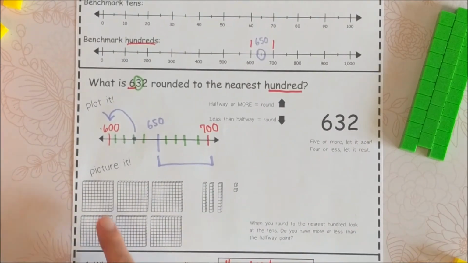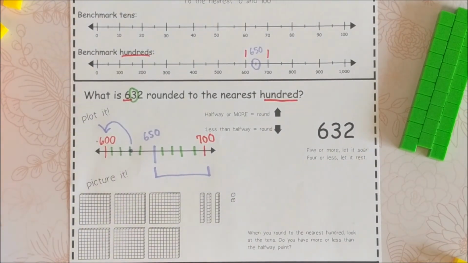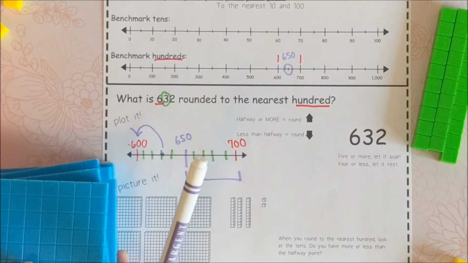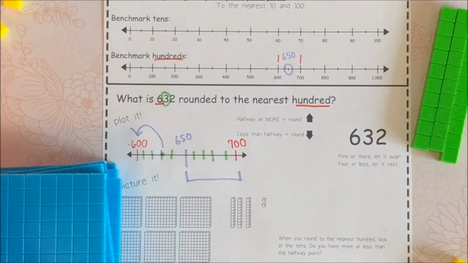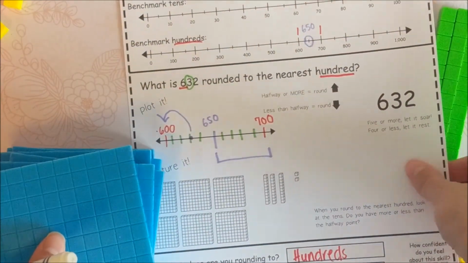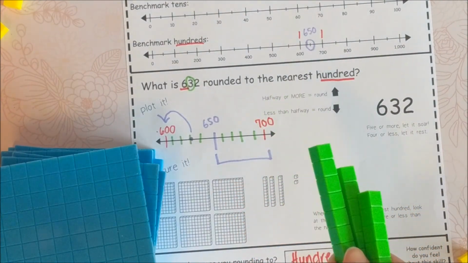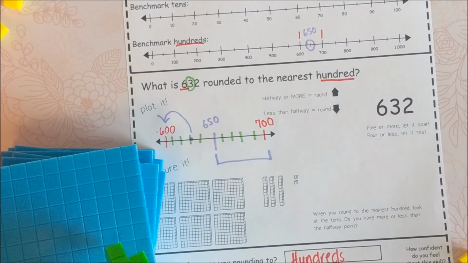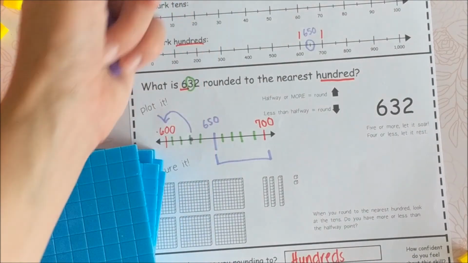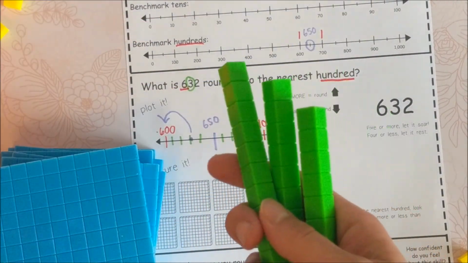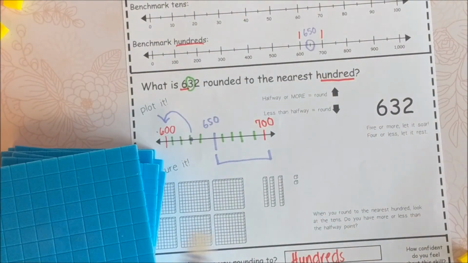Easy. With the base 10 blocks, it's the same kind of idea. We're going to look at these. We've got 600s right here. And the question is, do we have enough tens? Do we have enough tens that we're almost at 100 and can just round up and throw another 100 in there and make it 700? Or do we just have a couple tens and we're going to take them away and leave it at 600?